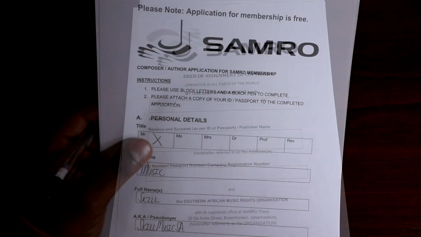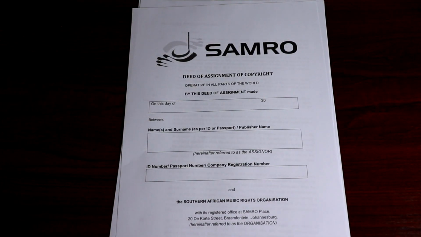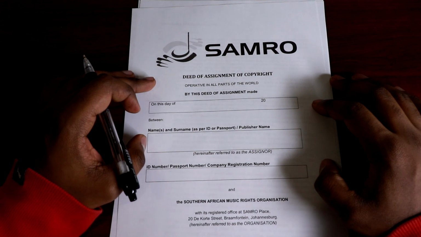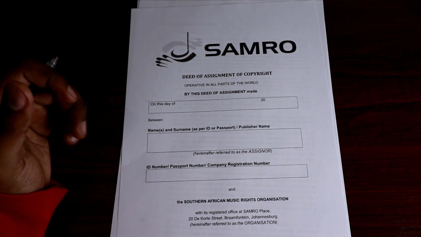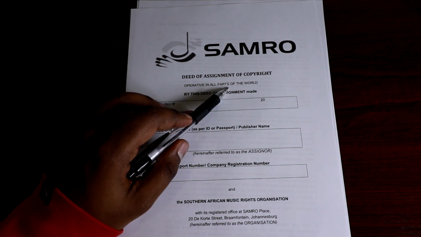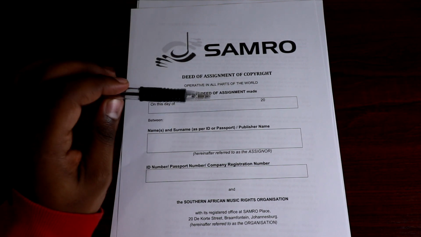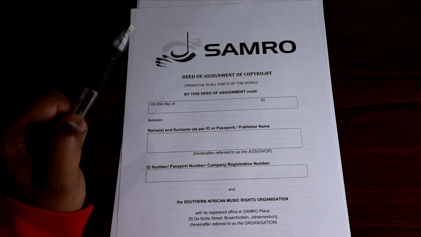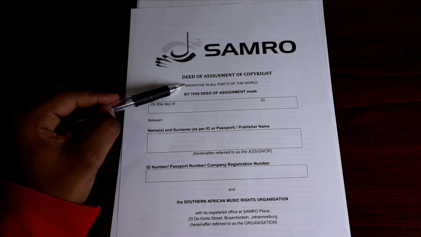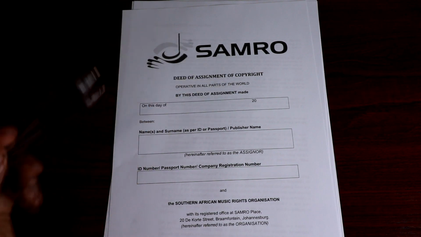2 more forms to go. The next form that I'll be filling out is the deed of assignment of copyright. You basically have to tell SAMRO that they are allowed to collect your copyrights in all parts of the world. So as I explained in my very first video of the series, you're only allowed 1 PRO. So this enables SAMRO to collect in the whole world.